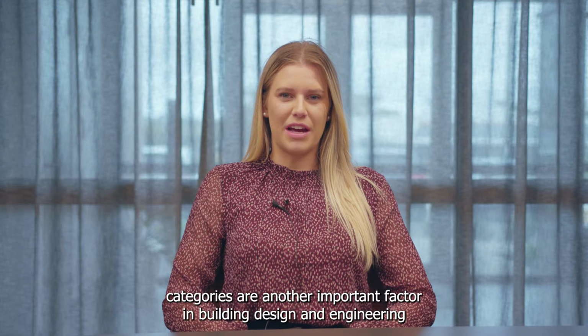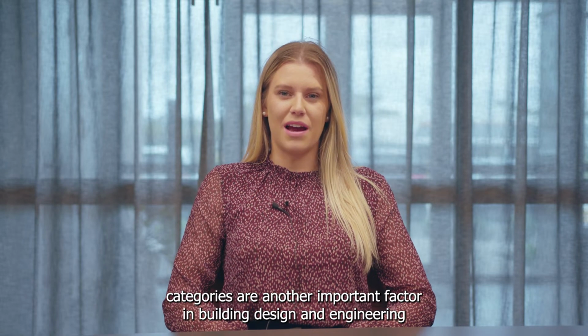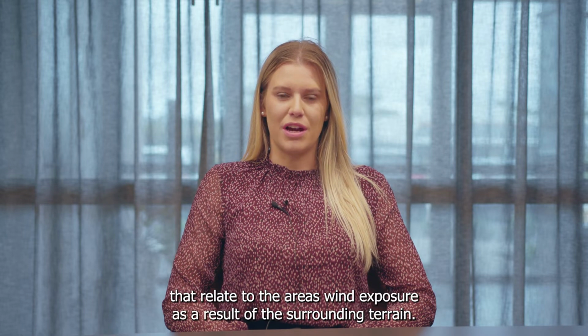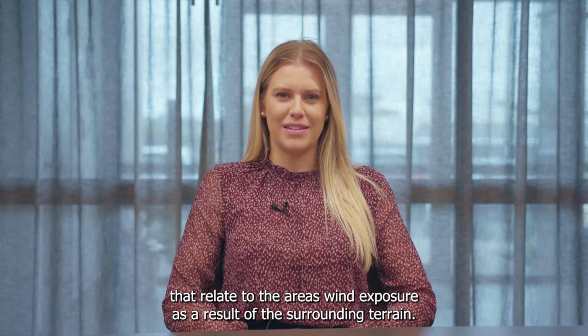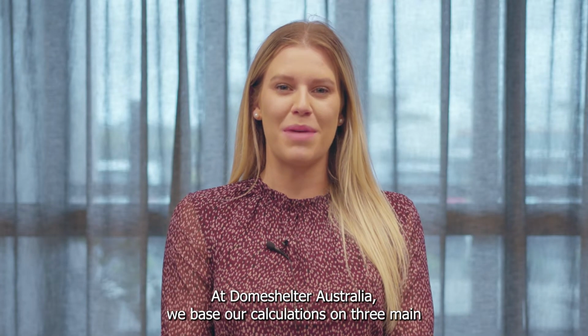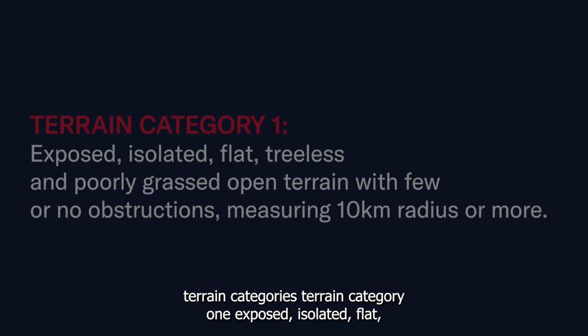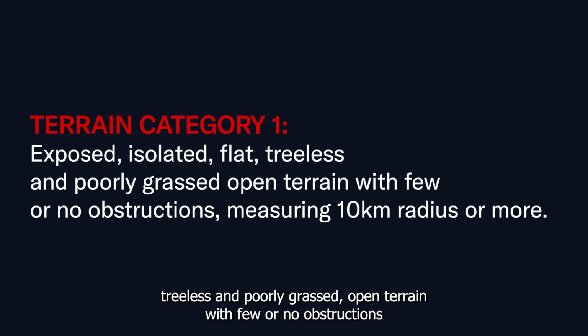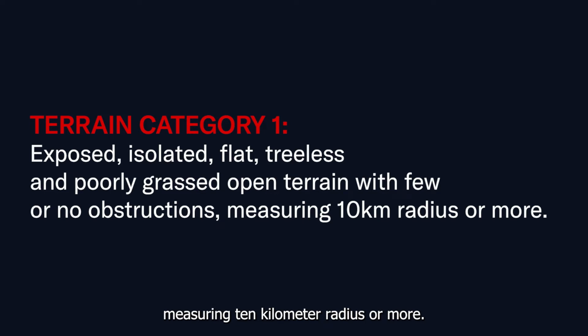Terrain categories are another important factor in building design and engineering. They relate to the area's wind exposure as a result of the surrounding terrain. At Dome Shelter Australia, we base our calculations on three main terrain categories. Terrain Category 1, exposed, isolated, flat, treeless and poorly grassed open terrain with few or no obstructions, measuring 10 kilometre radius or more.